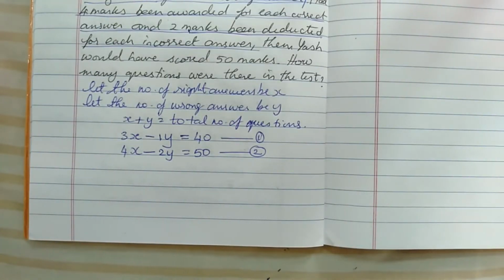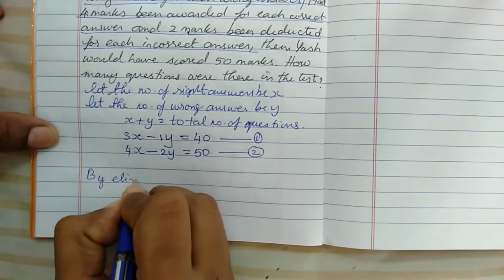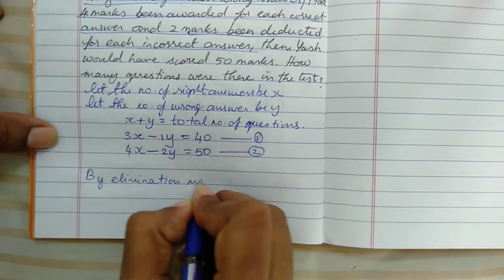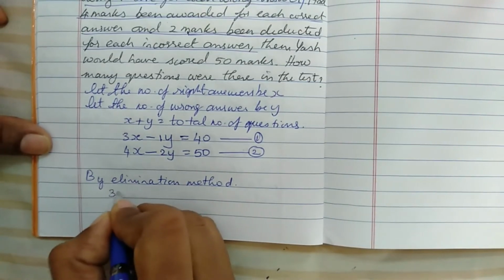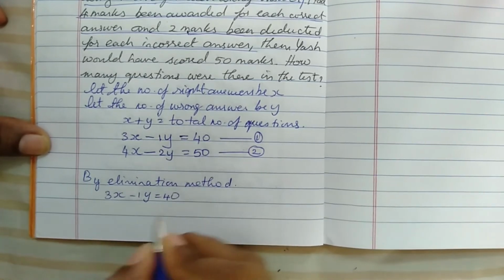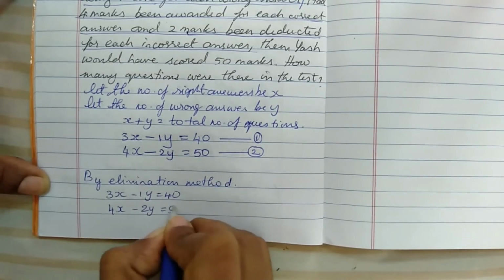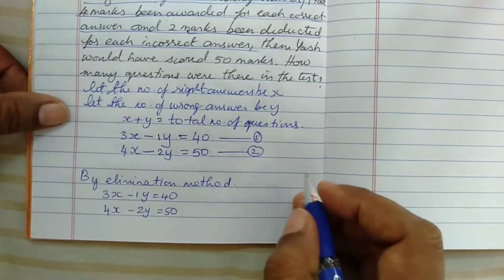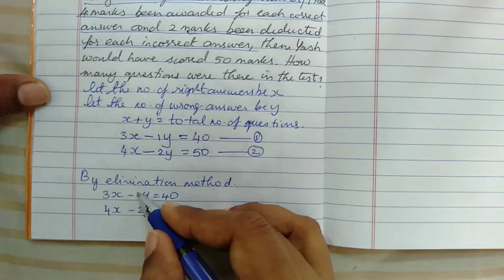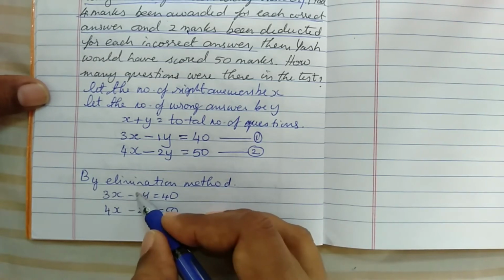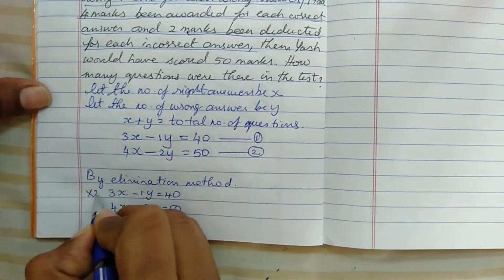Now let's solve this by the elimination method. Let's write the equations here: 3x minus 1y is equal to 40, and 4x minus 2y is equal to 50. Now I want to eliminate one variable. I can eliminate the y variable because if I multiply the first equation by 2, then I will get 2y here, and 2y and 2y I can cancel. So I am going to multiply this by 2.